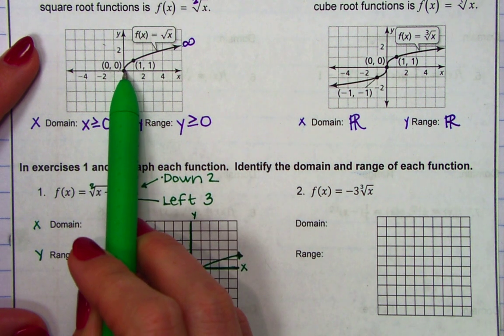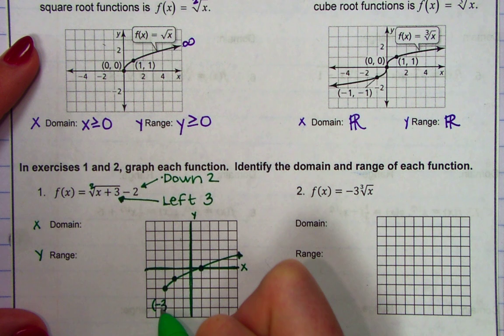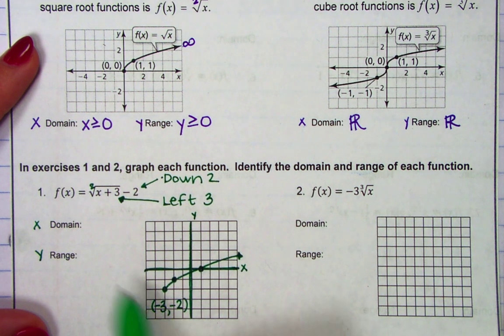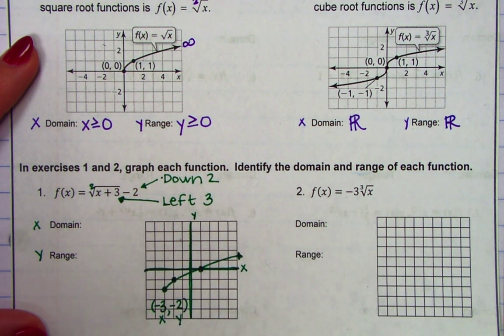Well, here it started at 0, 0. This one is -3, -2. That's what this point is right here where it starts. So those 2 points are going to be our domain and range. Remember, this is x, that's y.